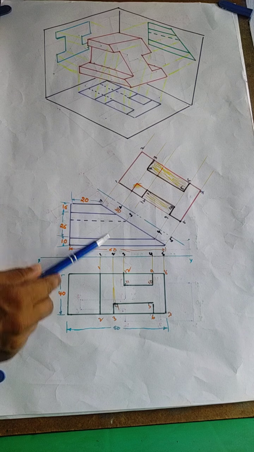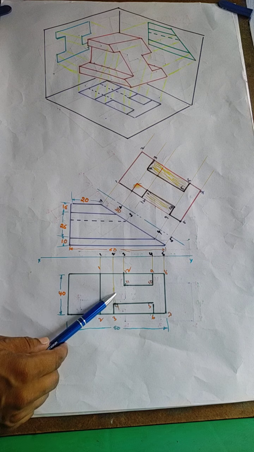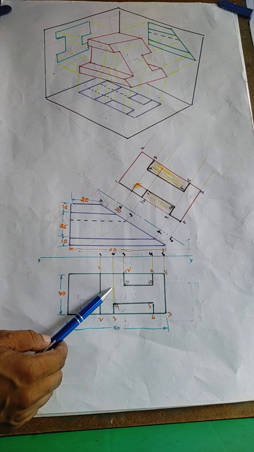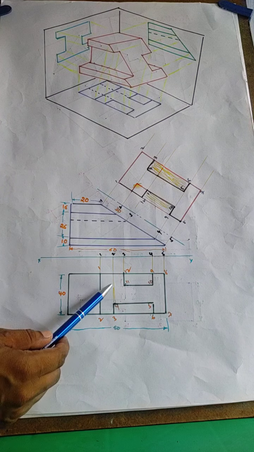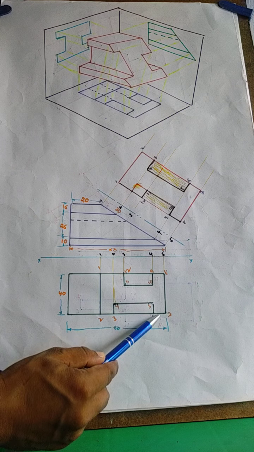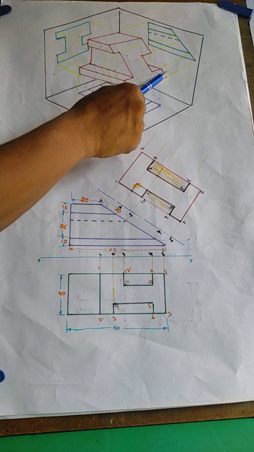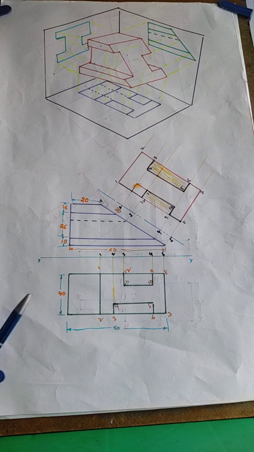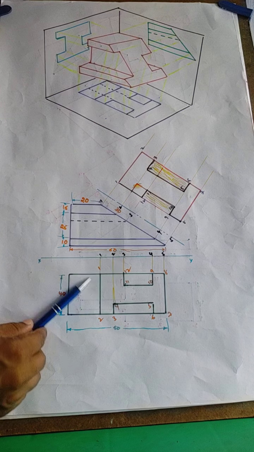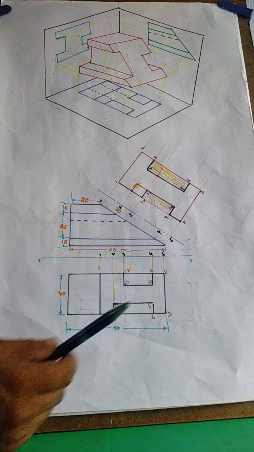So the surface which we have to redraw in the auxiliary view is only this surface, this one only you have to draw, because that is the inclined surface. So this eye section is the inclined surface, so I have to redraw that one only. No need to redraw the total diagram.